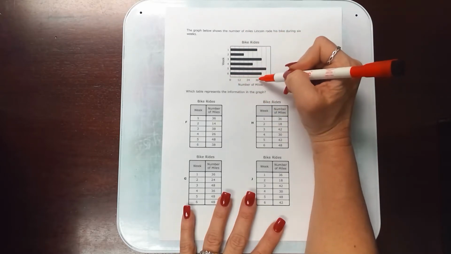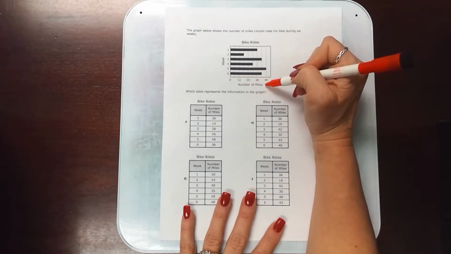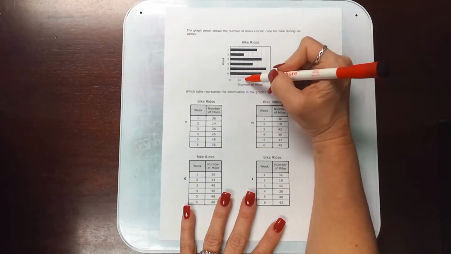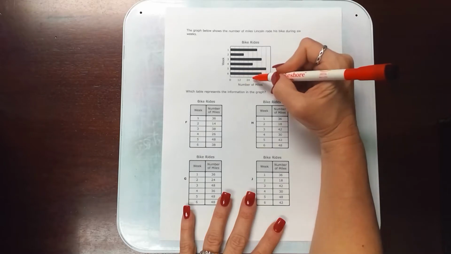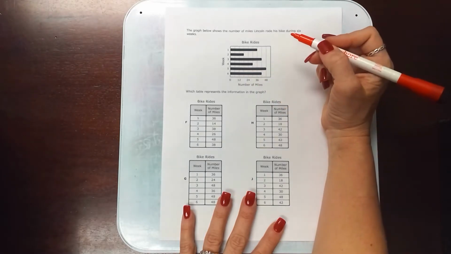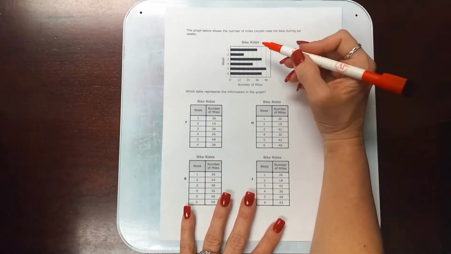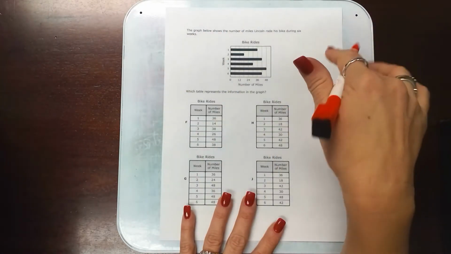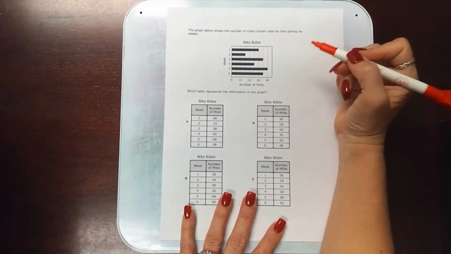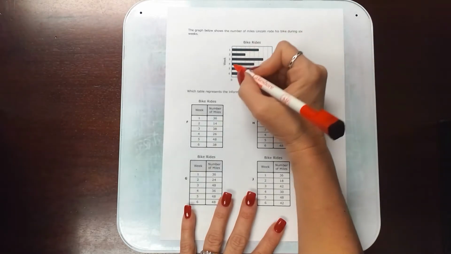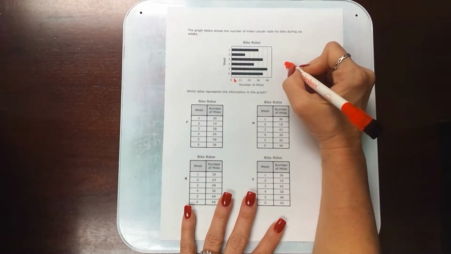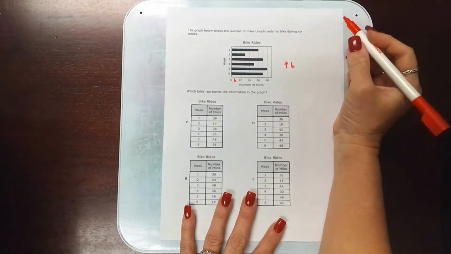0, 12, 24, 36, 48 are my number of miles. But there's a line in between 0 and 12, and a line in between 12 and 24, and a line in between 24 and 36, and a line in between 36 and 48. So we have to get kids automatically thinking about, okay, so that means this line is in between 0 and 12. So what is in between 0 and 12? It is 6. So this graph is going up by 6.